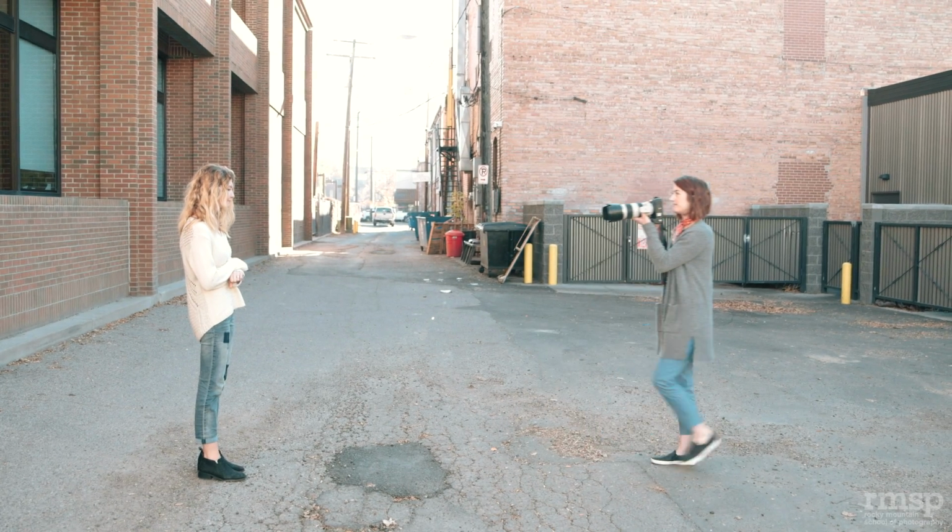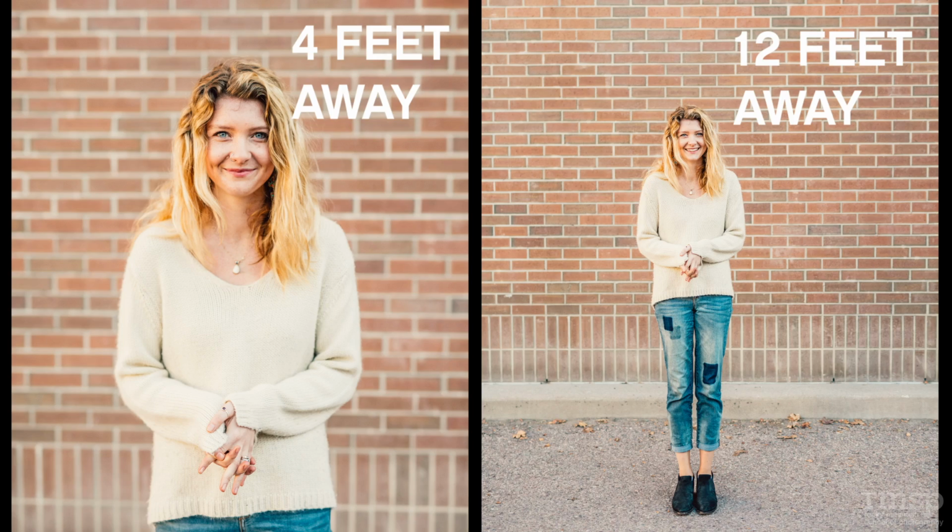As soon as I back up and I get quite far from my subject, then I'm going to get more things in my image sharp than I would have when I was close. So again, distance to subject matters so much. So you want to think about when you're photographing, if you're closer to something, you're going to naturally get a blurrier background behind that thing you're photographing. If you're further away from something, you're going to naturally get a greater depth of field, so a less blurry background.